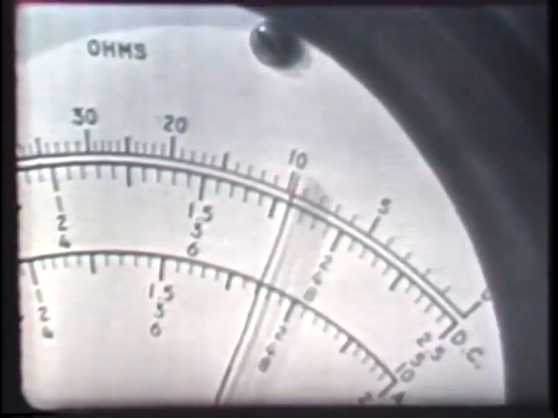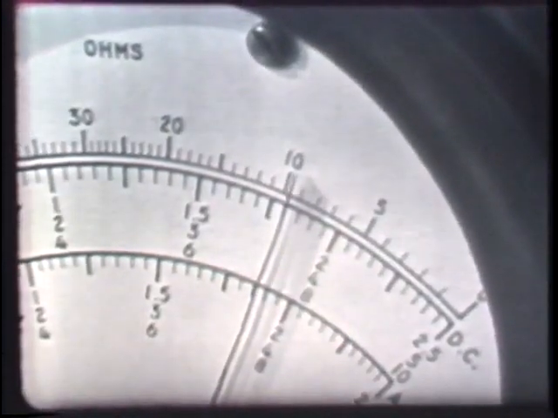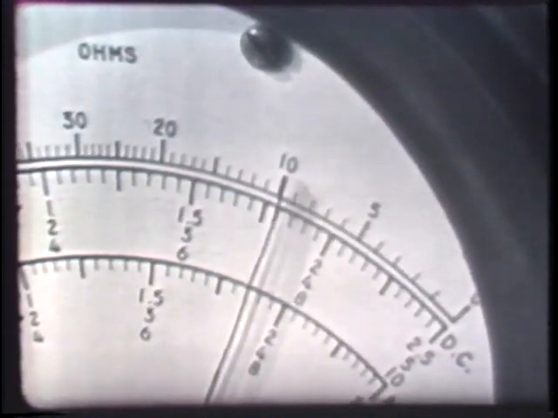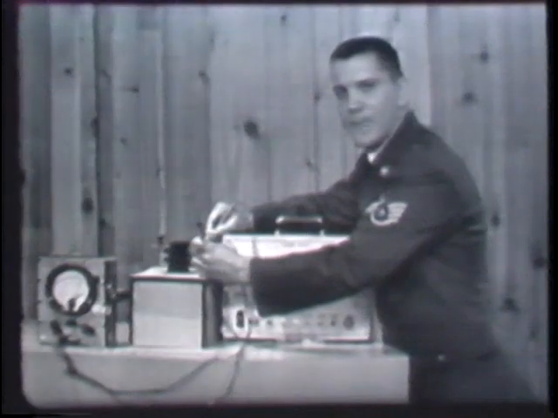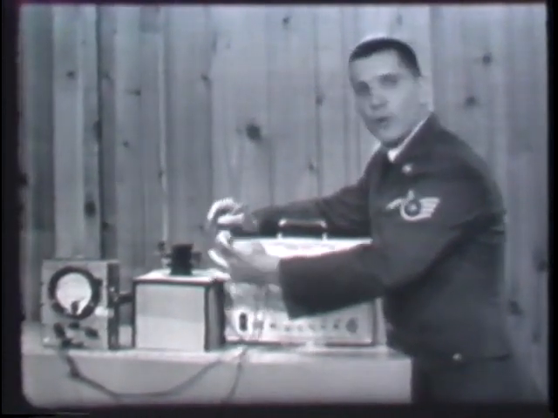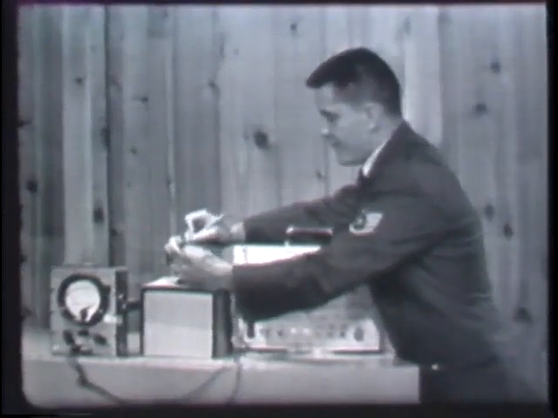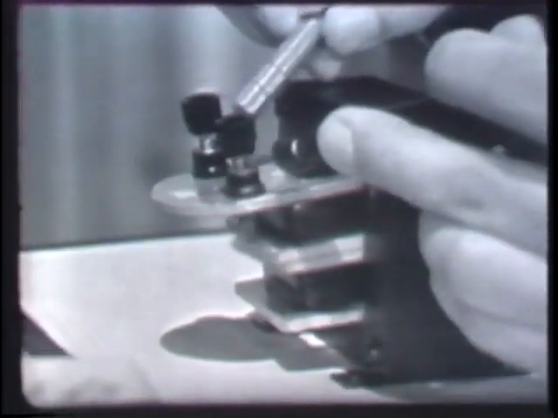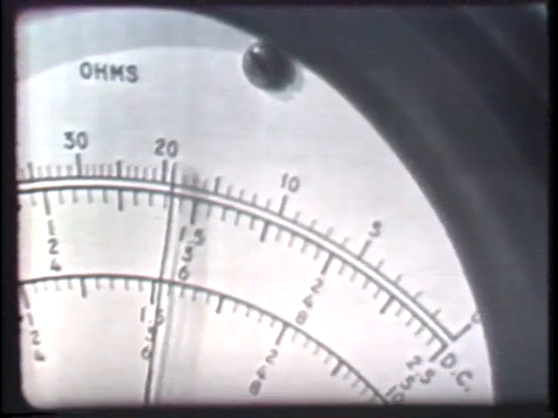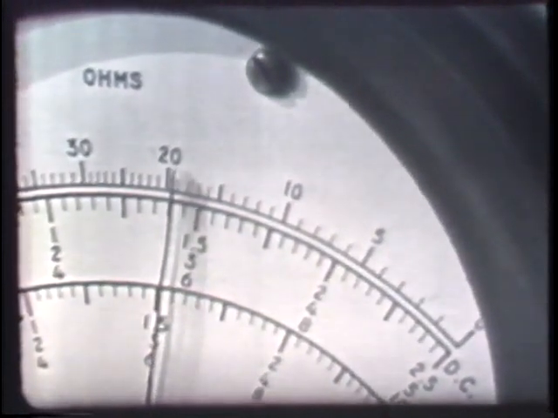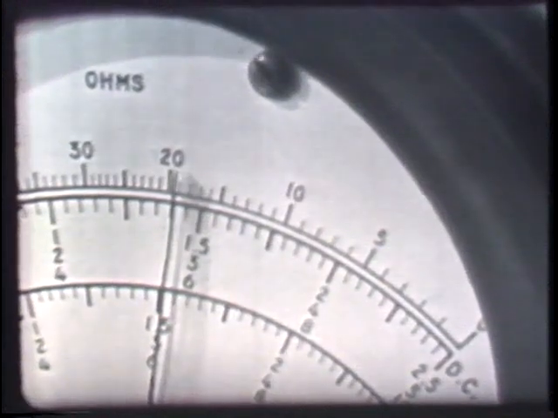All right, if we take a look at the meter now, we'll see that the primary winding has about 10 ohms of resistance. All right, let's go on over to the secondary winding and see how much resistance it has. Remember now, we're on the ohms times 1 scale, and this time we can see the PSM6 indicates about 20 ohms of resistance for the secondary.